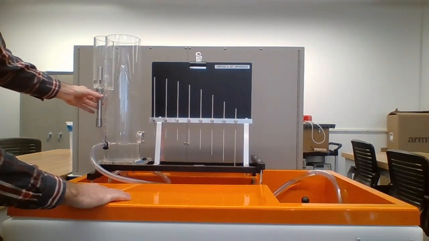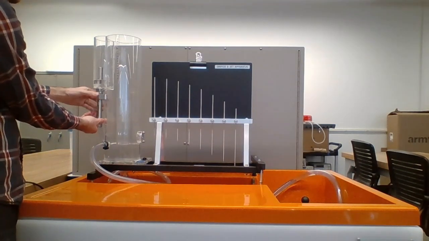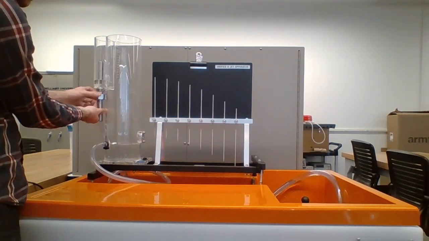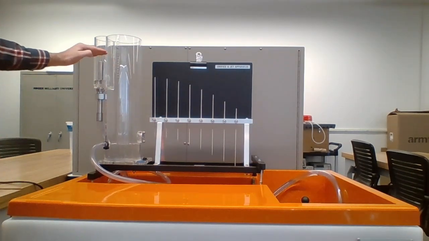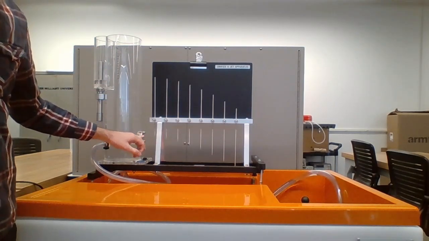This has an outlet that we can change the height of. So basically we can adjust the amount of water in this tank and it stays constant at that level. So that way we have a constant pressure at the orifice, at the hole down here.